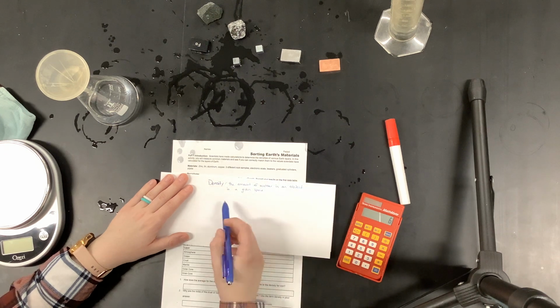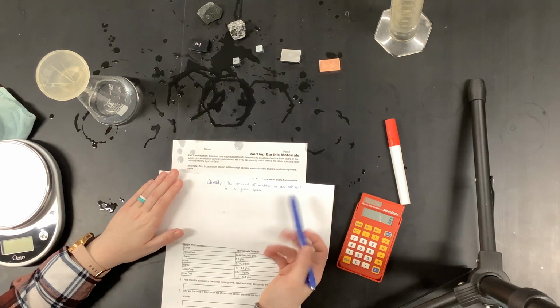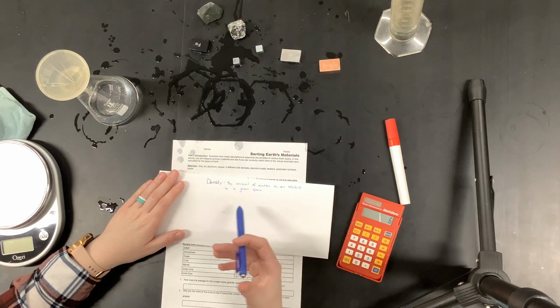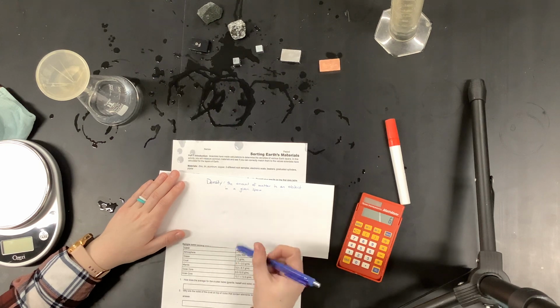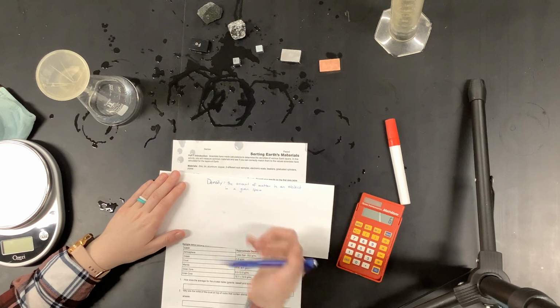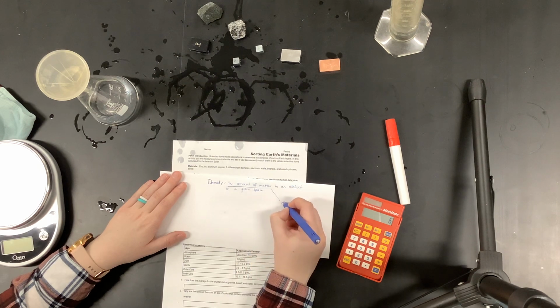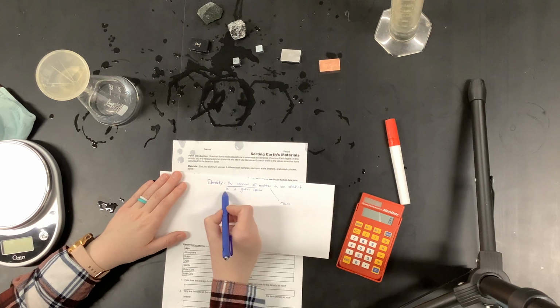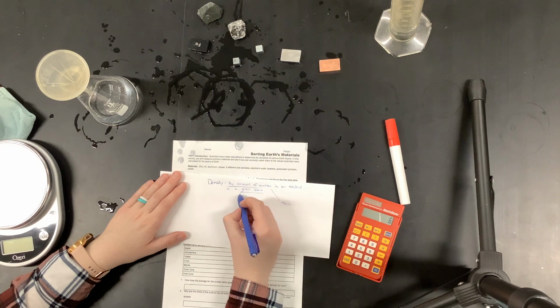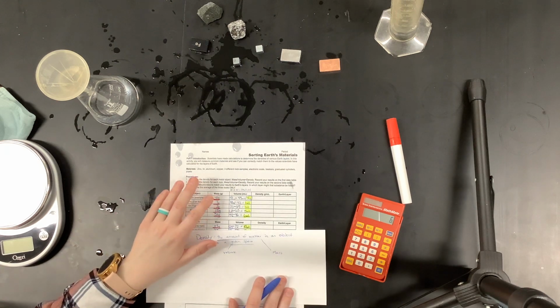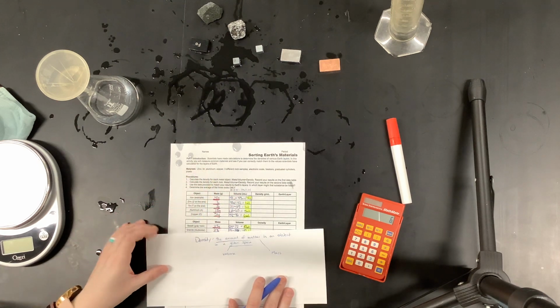Okay, so let's break this definition down. We can actually get a formula from this definition because it's talking about two things. Mass, which is the amount of matter, and a given space, which is volume. Which makes sense because on our worksheet we were measuring mass and volume.